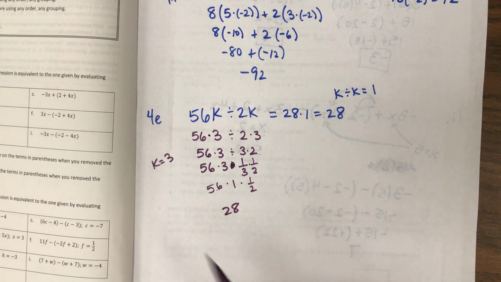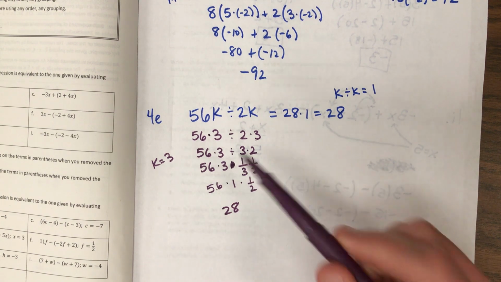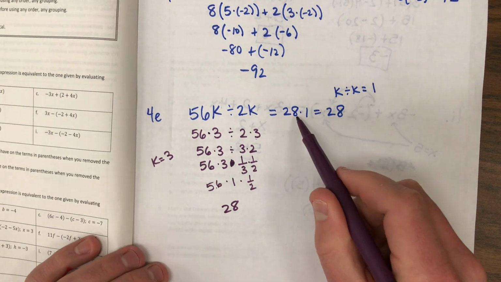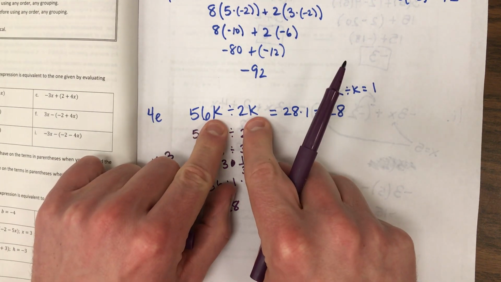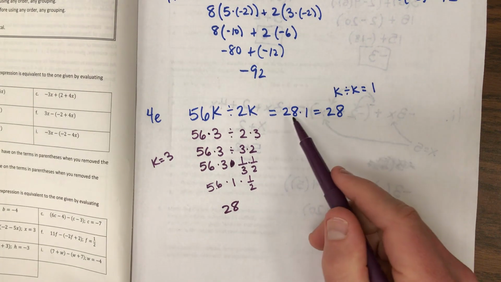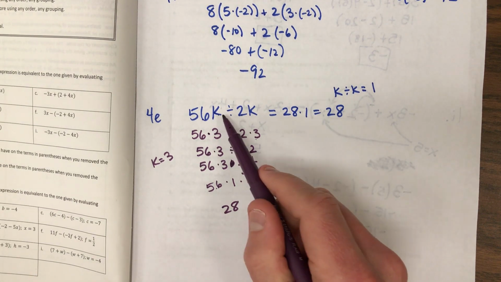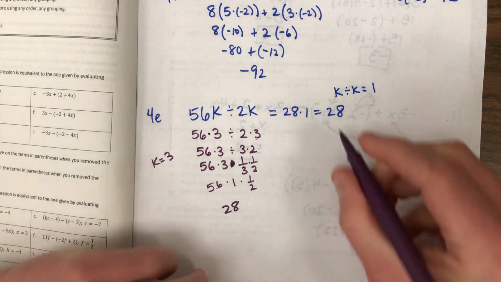In fact, it didn't really matter what number I chose for k here. I could have gone through the same process or any other process you wanted, and it would have always come out to 28, because the k's got sort of divided out, as some people would say. Now it doesn't matter what value you put in for k. This expression is always going to just equal the number 28. Try any value you want.